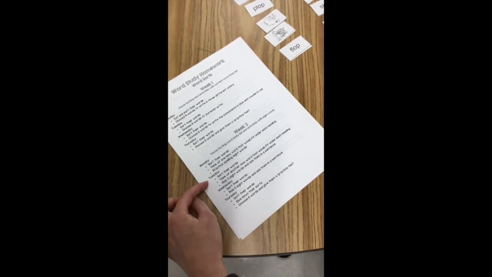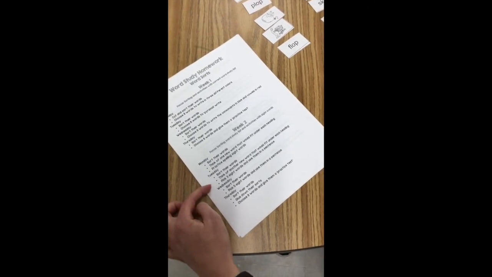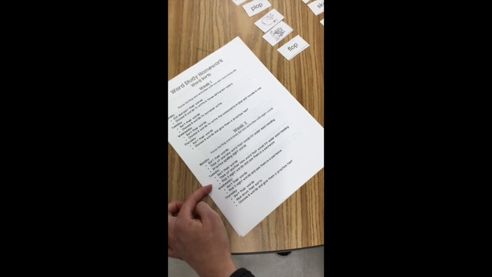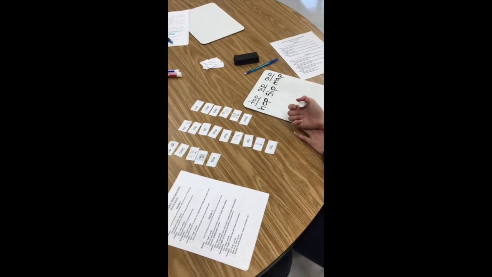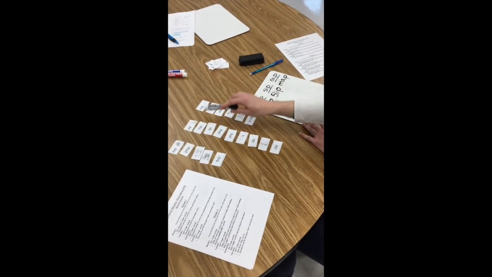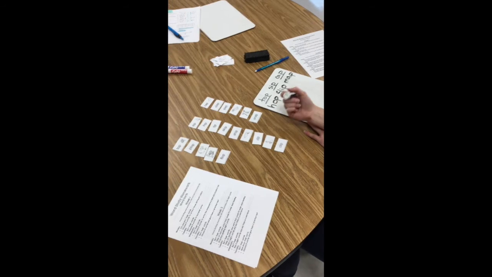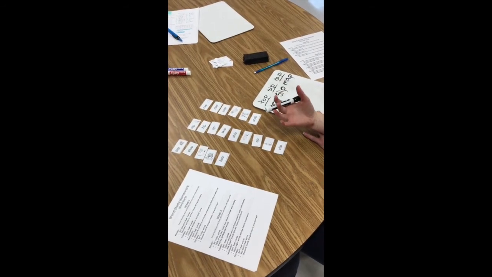So then Tuesday, again, sort their words. Same thing, you're going to think of another new word that would fit under each heading. So if I come back, I thought of hop, slip, and map. We'll be honest, there are times that you might not be able to think of another word that would fit, and we even have that issue sometimes too.